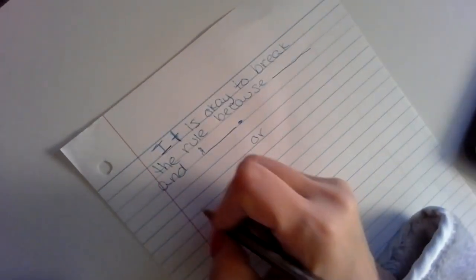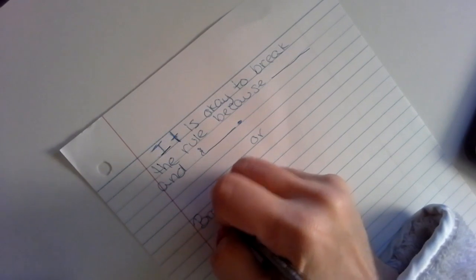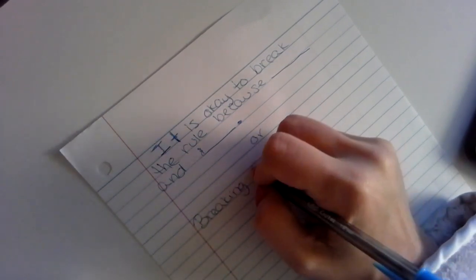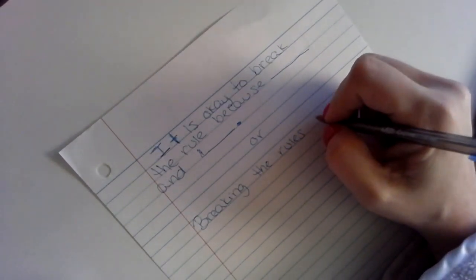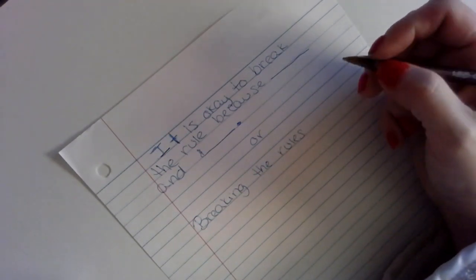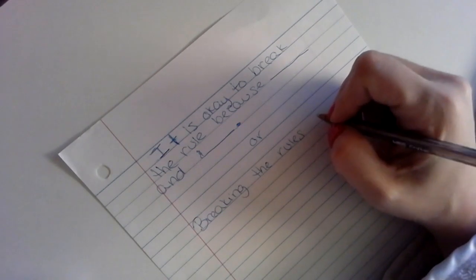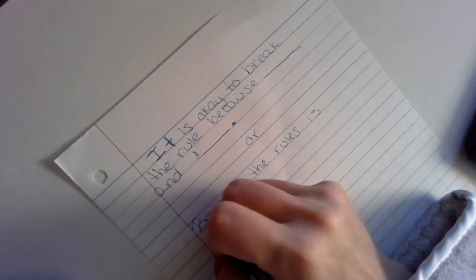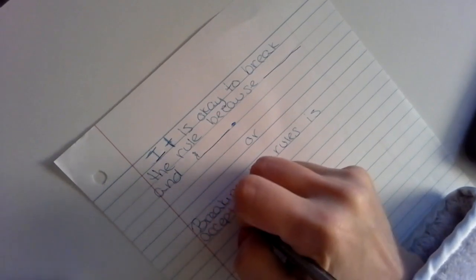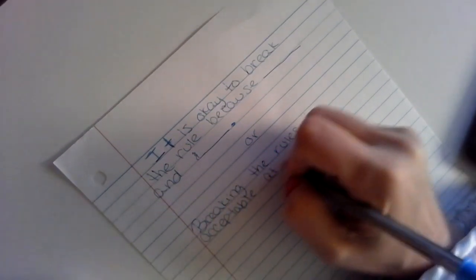Focus back in. Or we can try: breaking the rules is acceptable at times, because blank.